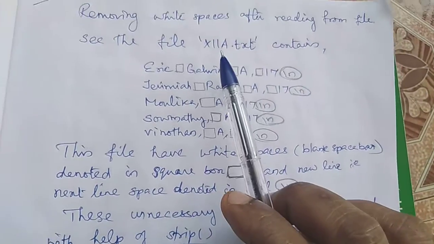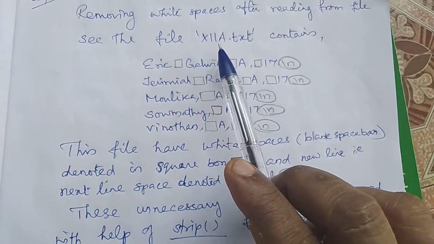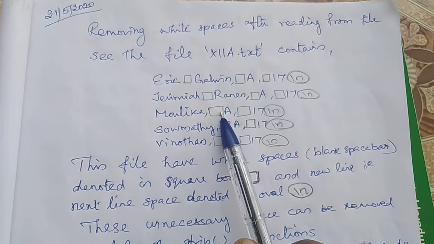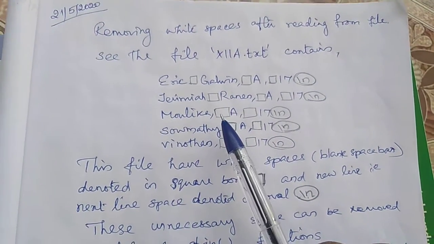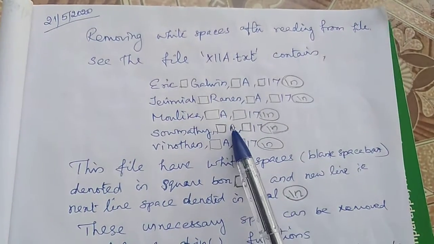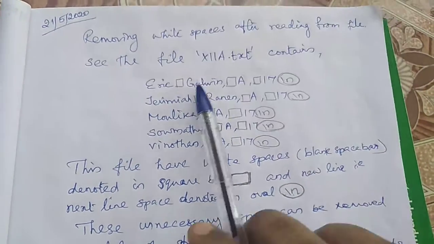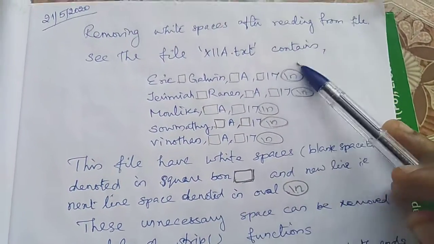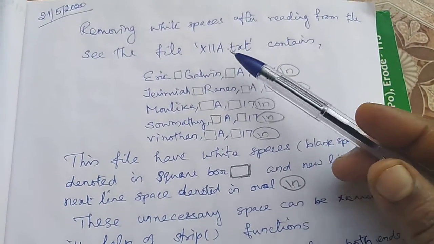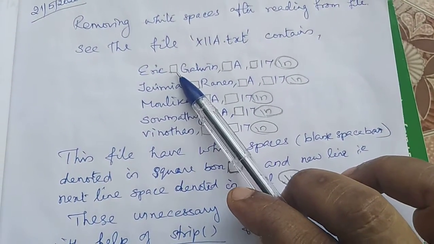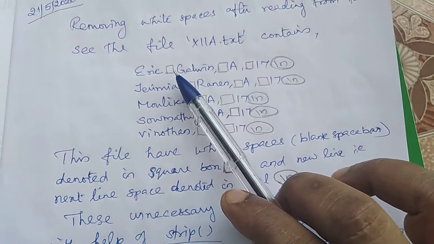Consider, I hope you remember this 12a.txt. This is the file we first opened when learning how to open a data file. Now we are going to consider the same file because it will be very easy to explain. We have a small content here. So here we have a 12a.txt file with the name Eric Galvin. In between we have a space. The square box refers to the space.